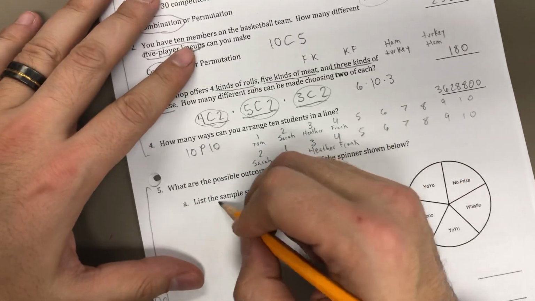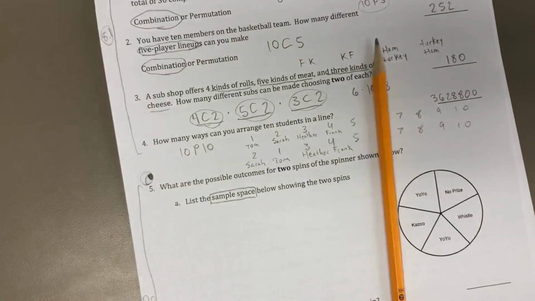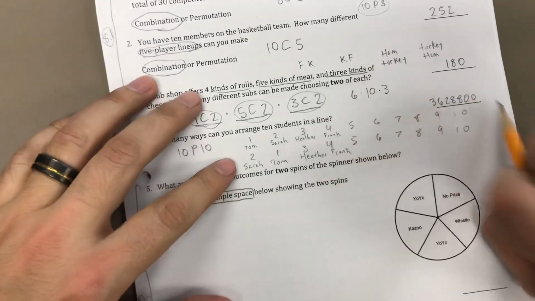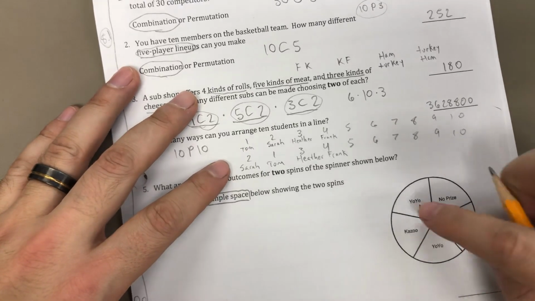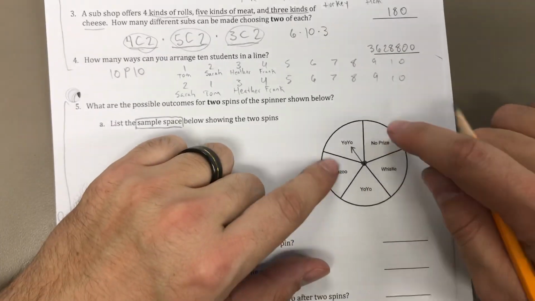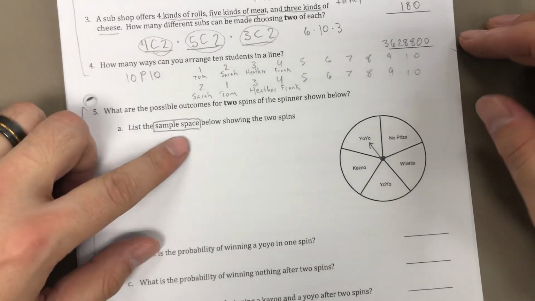Okay, so we're first going to list off the sample space. The sample space is all of the possible options that we can get with the given information. In this case, the given information is from this spinner. Imagine that you have a little spinner attached to this, and you flick the spinner and it spins around and lands on one of these things. It looks like they're all equally likely because it's broken up pretty evenly. So let's list off the sample space.